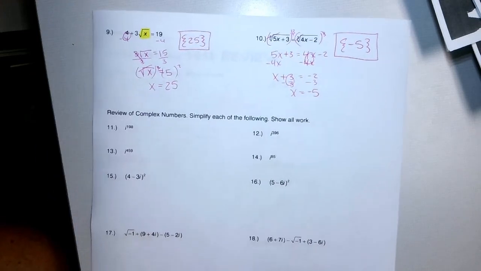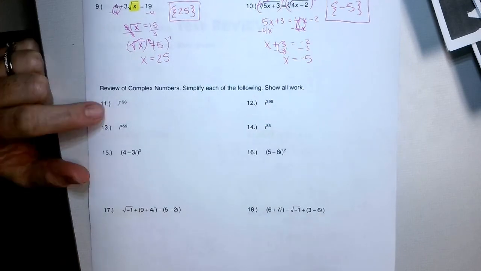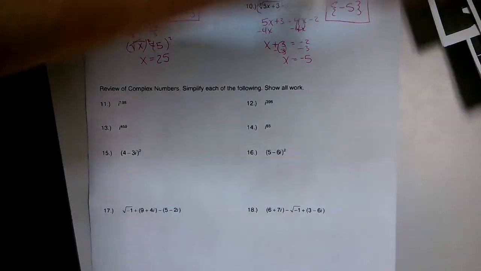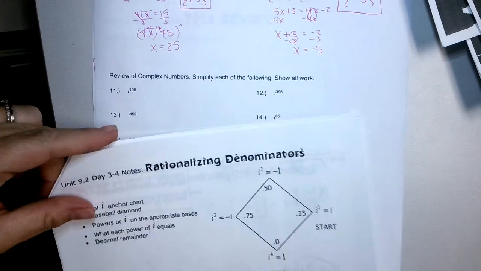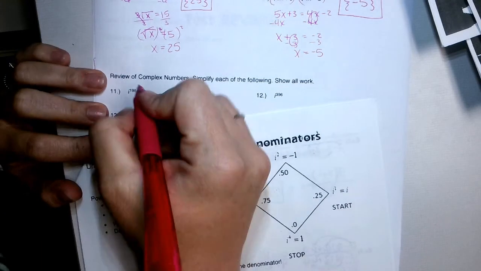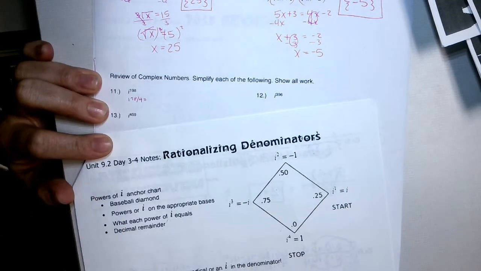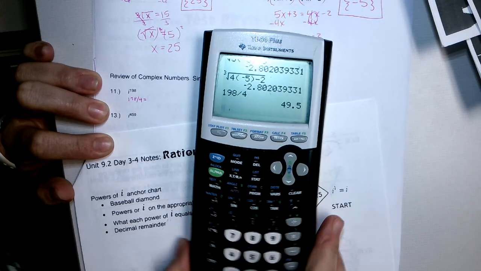With those ones. So review of complex numbers. So remember, when we have i to a power, you do get to use your notes on this test. So I'm going to pull up my baseball diamond. So we take our exponent and divide it by 4. 198 divided by 4 gives me 49.5.